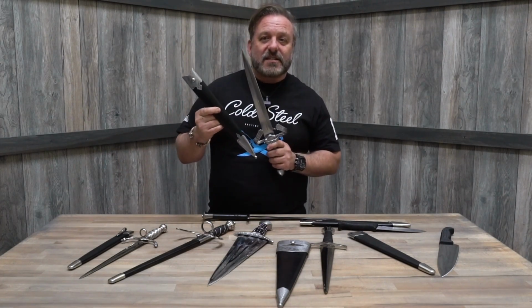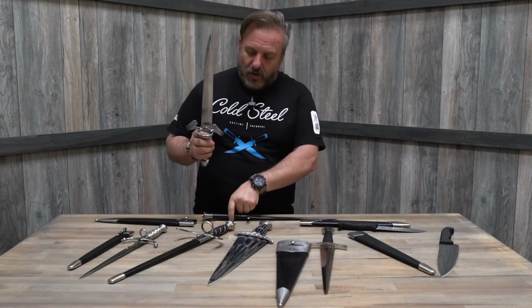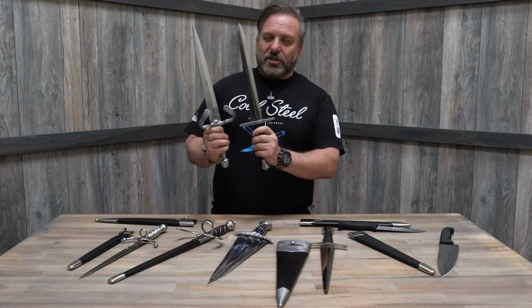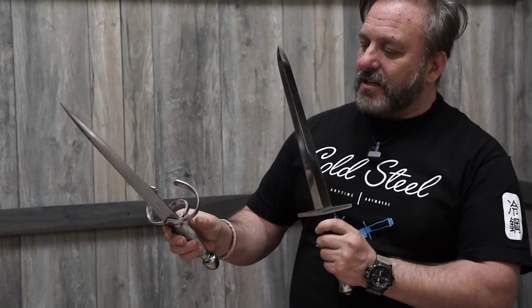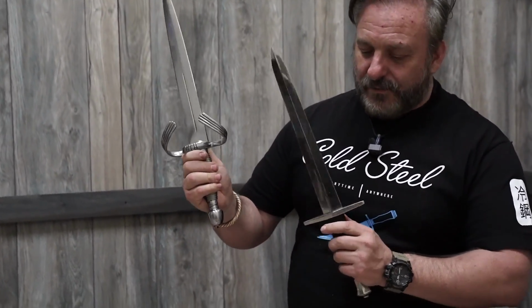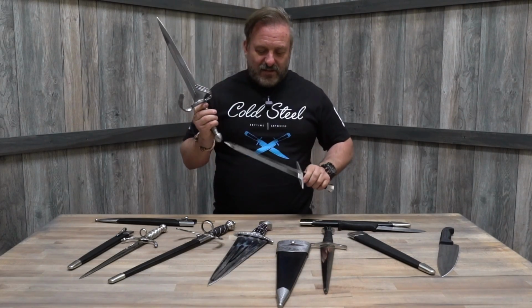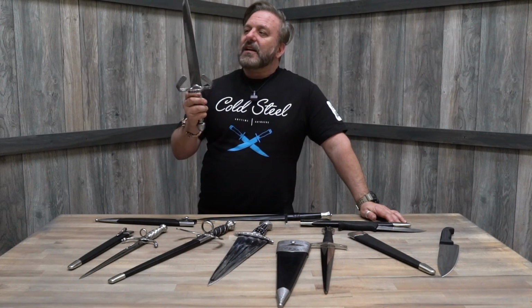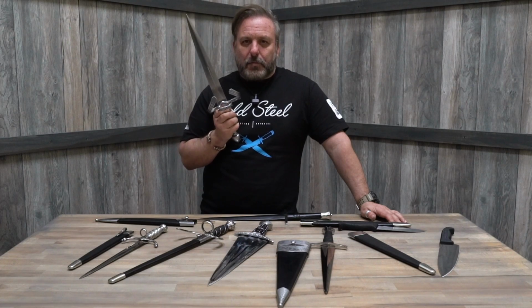Comes with a really nice leather sheath, but this combines all the qualities of the rest of these daggers. You notice they're just about the same size blade, but this has got very sharp downturned quoins for hand protection and the ring. So, medieval dagger, Renaissance dagger, but they all served a purpose, so that this type of piece in history had multiple purposes.